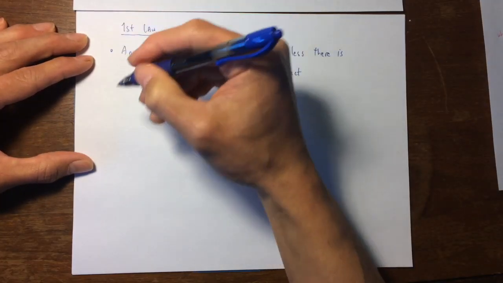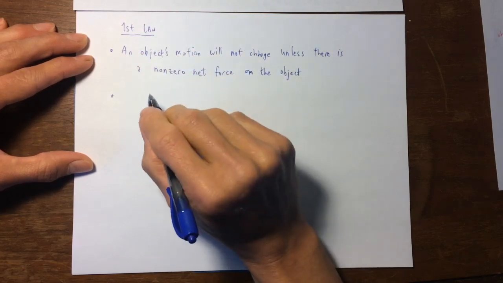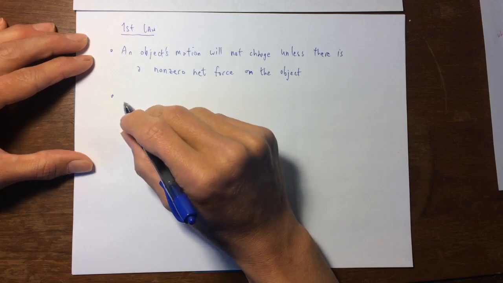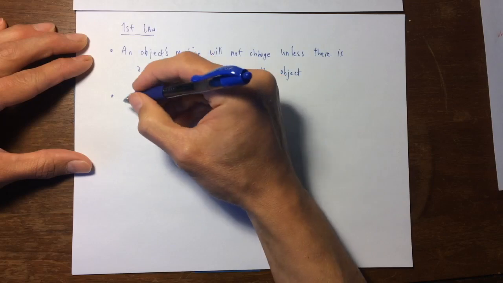And another statement I'll write is going to seem really similar, but actually they're not different. It's just a different way to say the same thing.